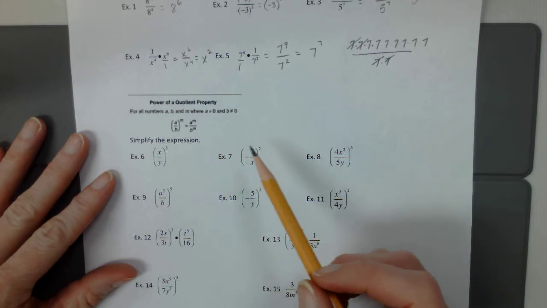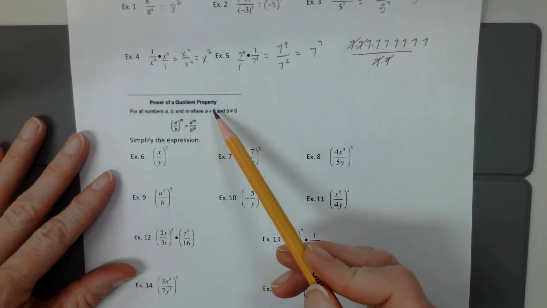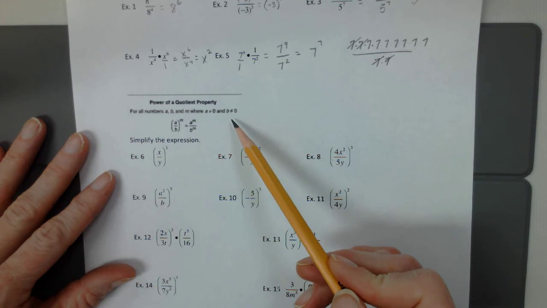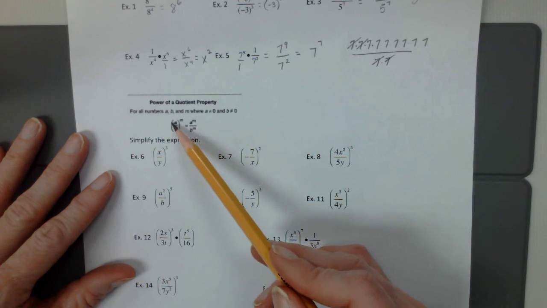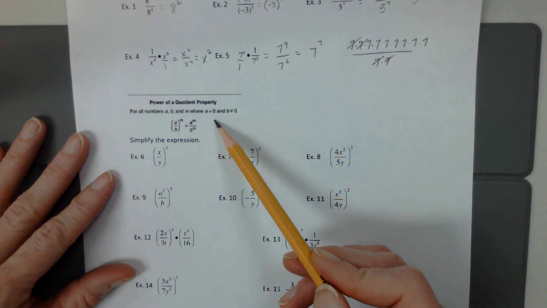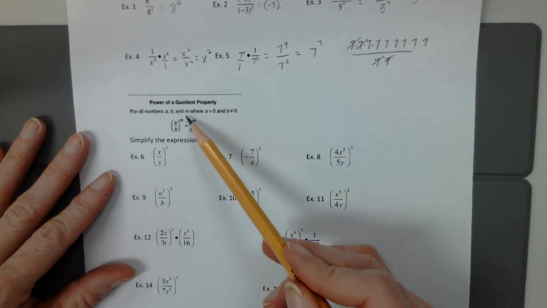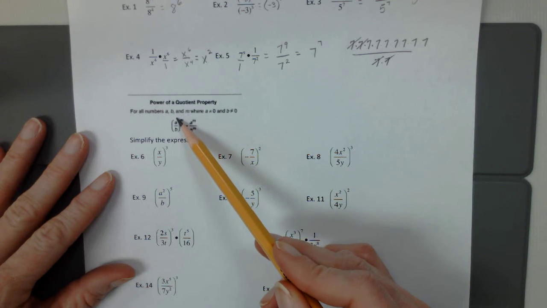We're going to be applying different rules. The power of a quotient property: for all numbers a, b, and m, where a is not equal to 0 and b is not equal to 0. When we have a quotient that's raised to a power, we're going to distribute that exponent.